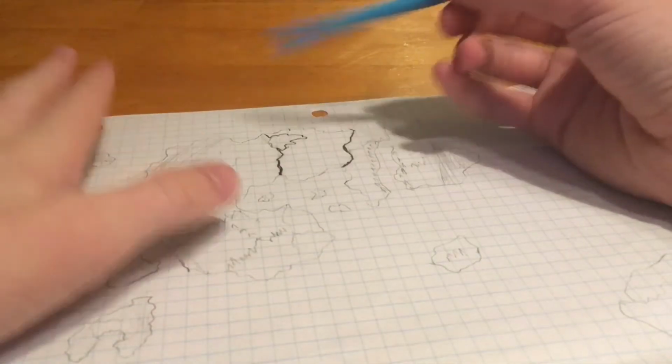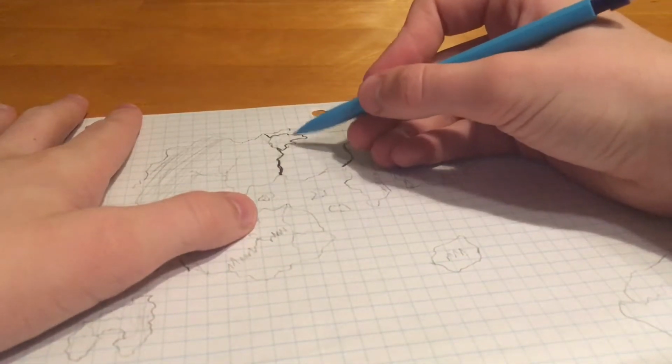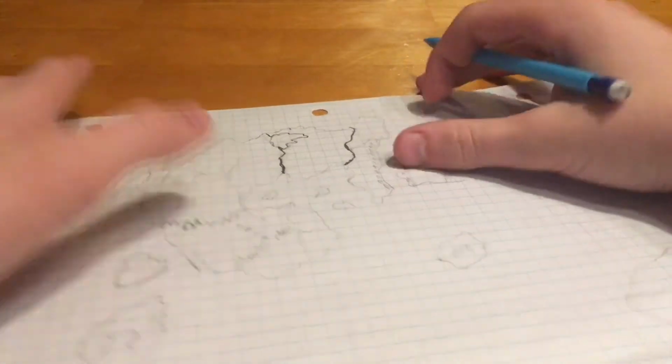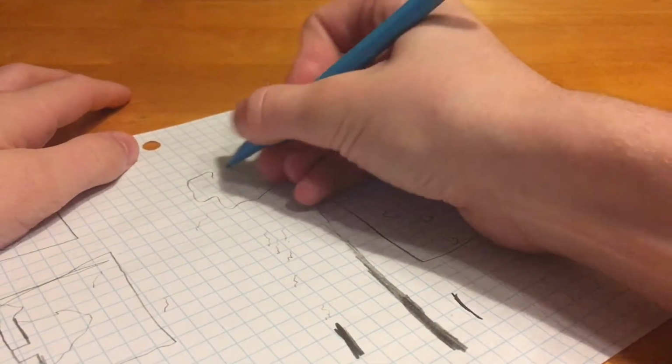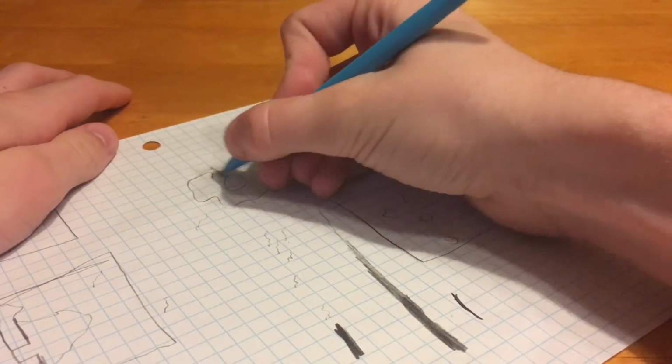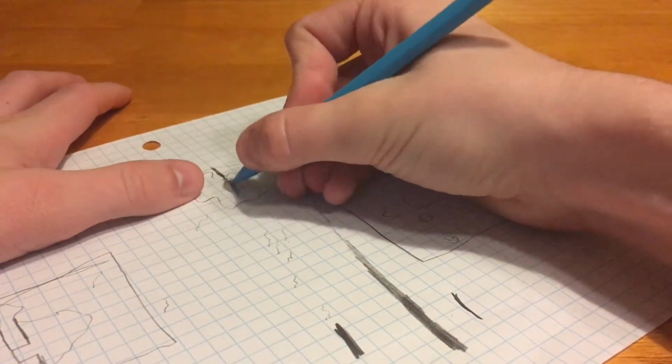So that's what I'm doing here. I'm not actually filling in the lake with a line. Like, for example, say there's a country here and then a lake, and then I wouldn't just do that.